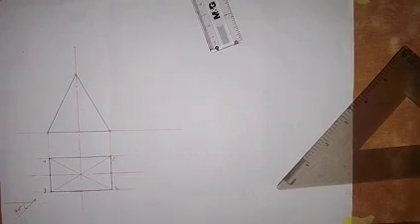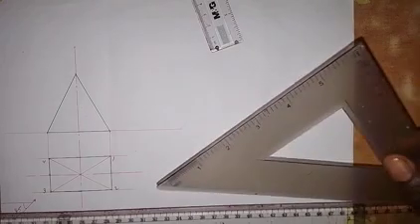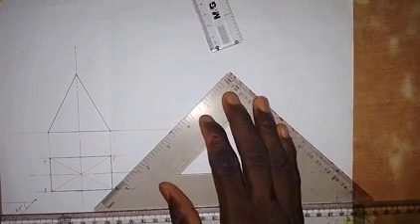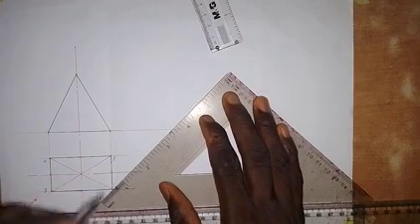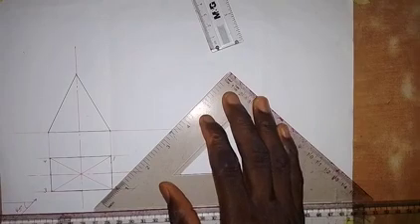So very, very important. That means we need to make use of our 45 degrees set square to project lines in this direction. As we are looking at this object, if we are to draw the auxiliary elevation, we have to project lines from each point on the given plan. So that is what we are going to do now.